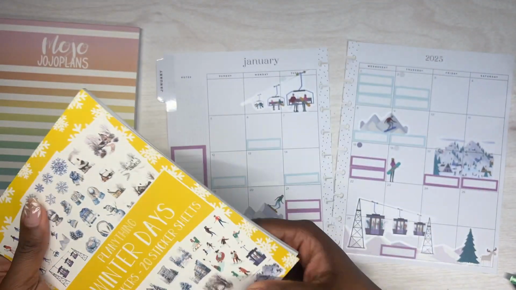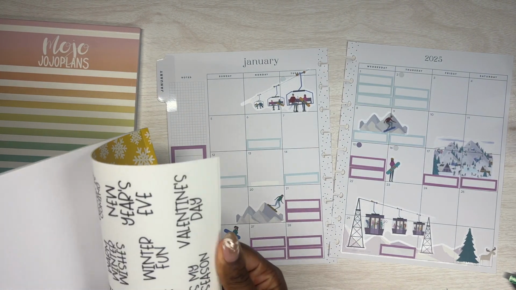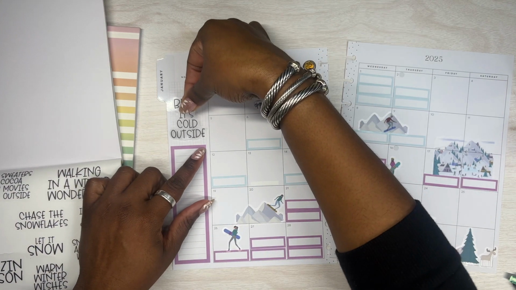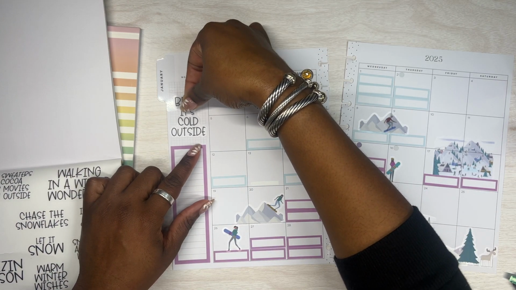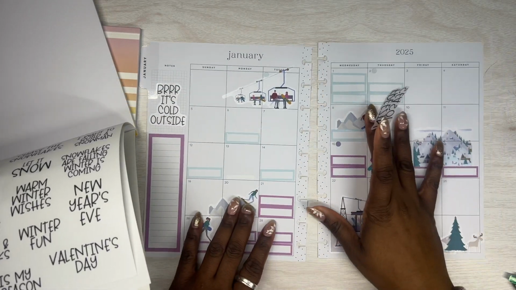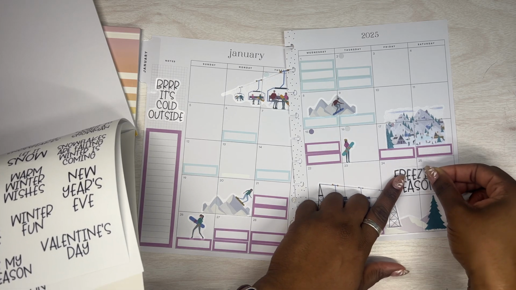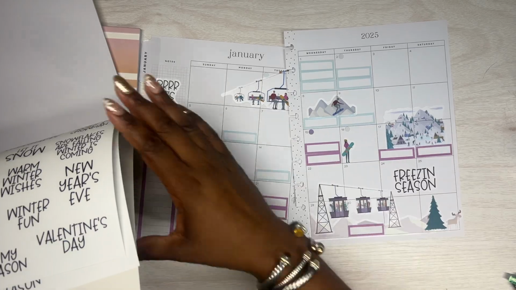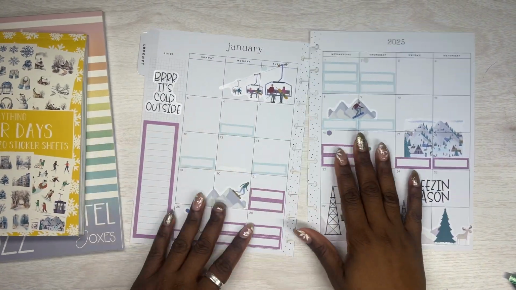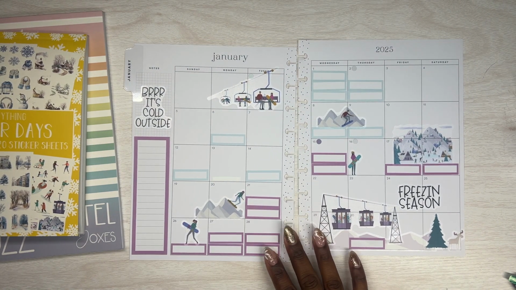I'm going to check to see what quotes she has here. Okay. I'm enjoying the brr. It's cold outside. And then over here, I'll just note down that it is freezing season. All right, and this is how I am setting up my budget for the month.